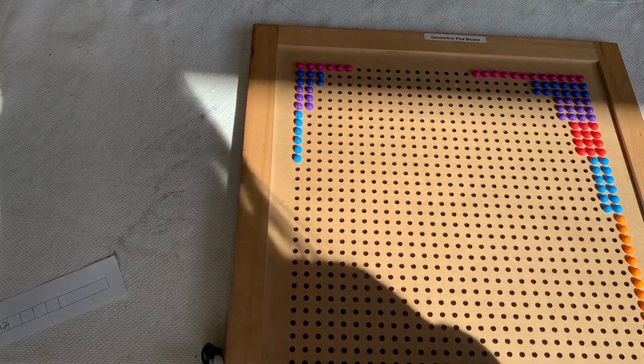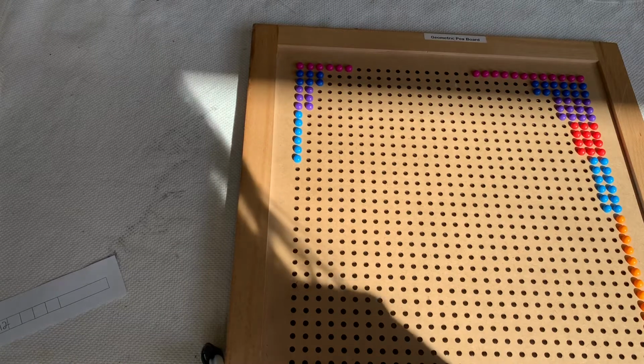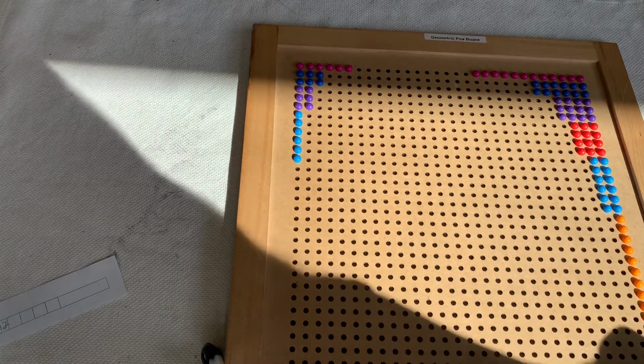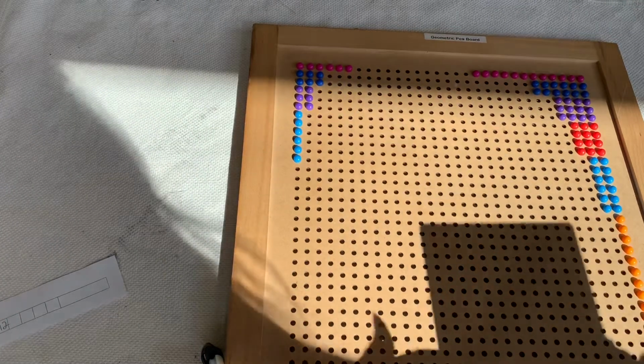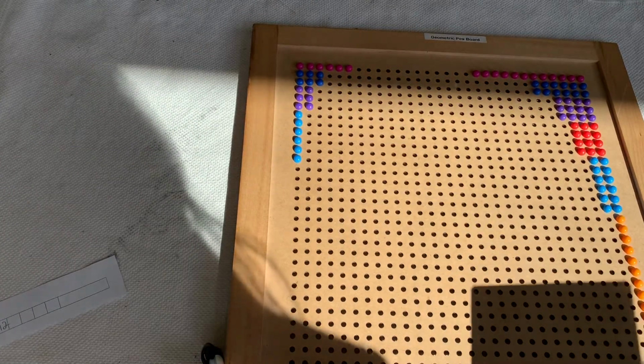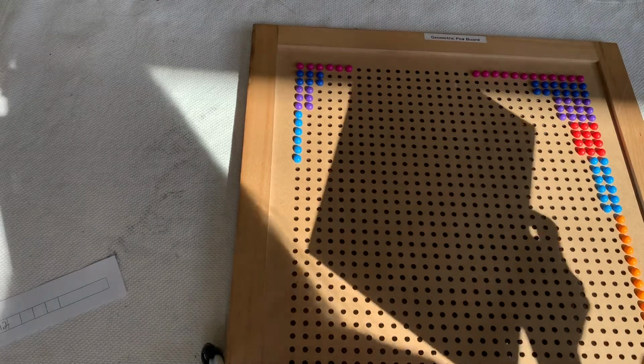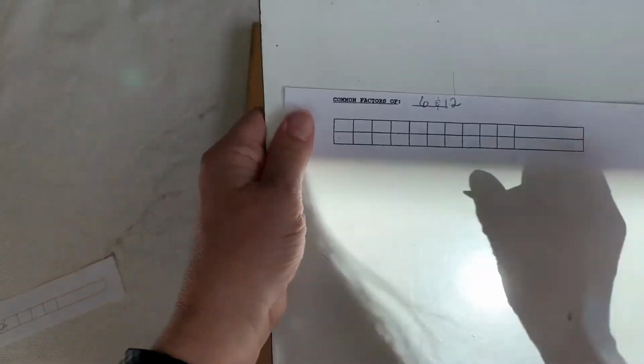Look at that. We have some really beautiful colored pegs there that have shown us what the factors are of 6 and 12. So let's write down the factors.